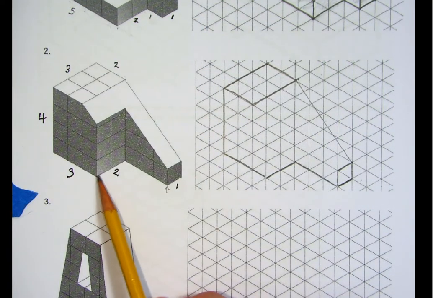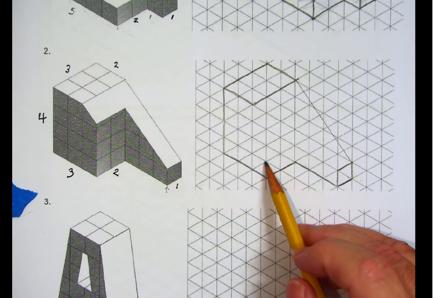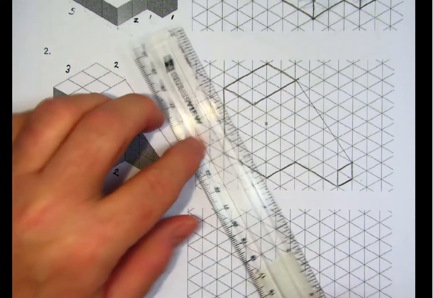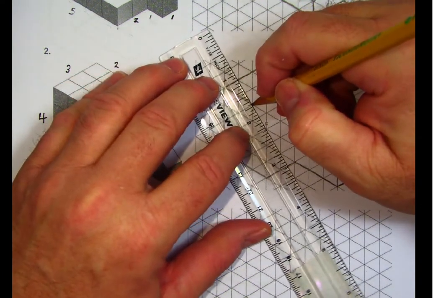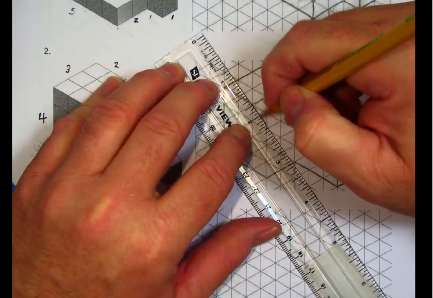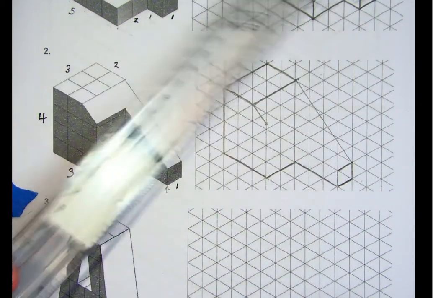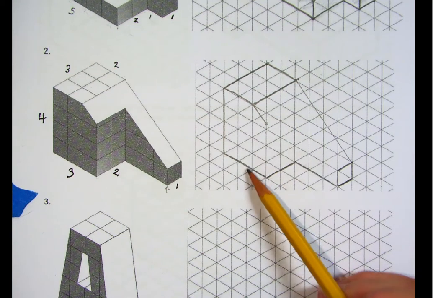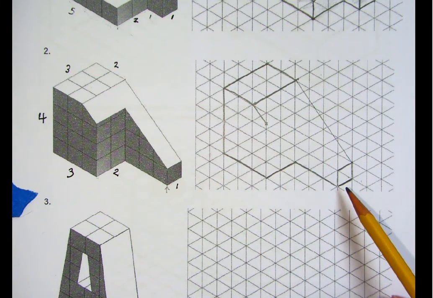And now I've got to deal with this business. So I'm going to go up 3 and just a little bit more. 1, 2, 3, and just put a little construction point right there. And then come down to there. And then I need to go over about 2. Let's see.